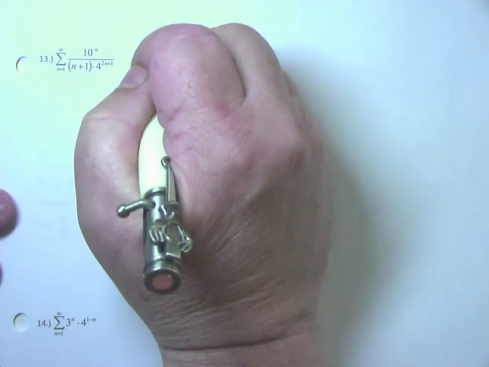What kind? Ratio test. Why? It's a nasty looking series. I got a bunch of other stuff chunked into it, but most important, I got numbers raised to powers of n. Numbers raised to the power of n and/or factorials, I'm going to use the ratio test. So this is a great example of the ratio test.